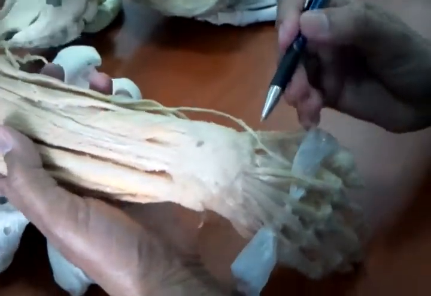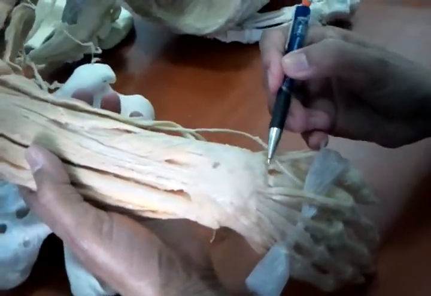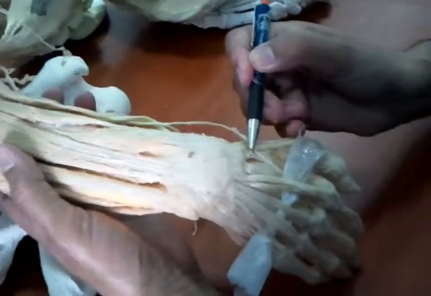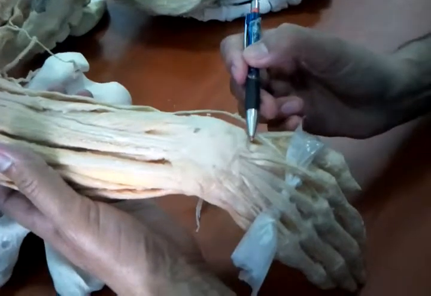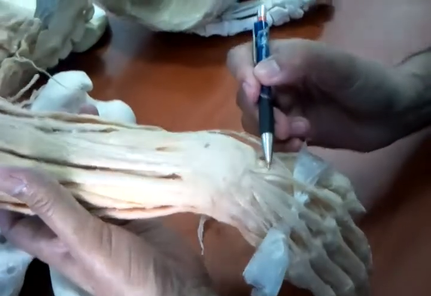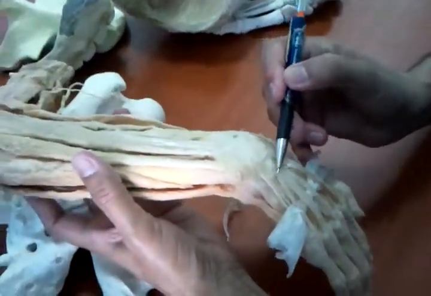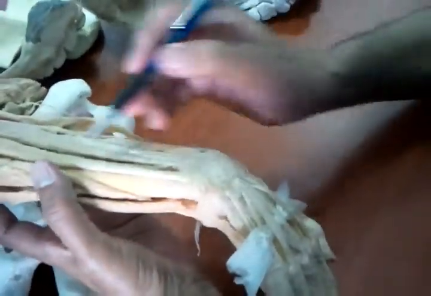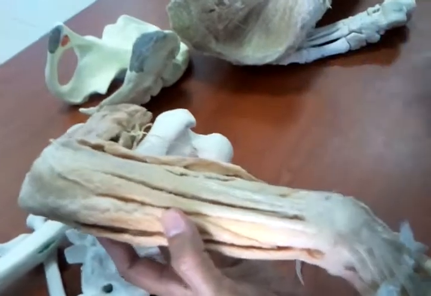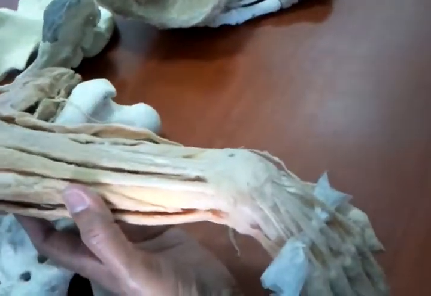And then this is the extensor carpi radialis. Then extensor indicis, extensor digitorum, extensor carpi ulnaris. What is the extensor digiti minimi?